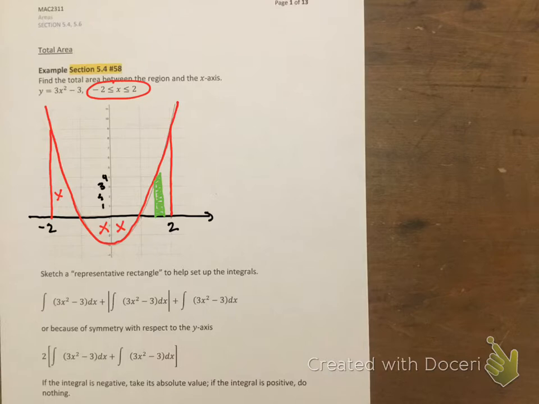Now, do you notice any symmetry here? Do you notice that these two regions are symmetric to each other, and these two regions are symmetric to each other?